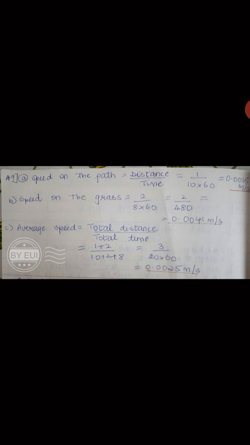Again, if you notice, the time is given in minutes, so minutes have to be converted to seconds by multiplying by 60. So 8 times 60 gives you 480. So 2 divided by 480 gives you the speed of the tortoise on grass, that is 0.0041 meter per second.